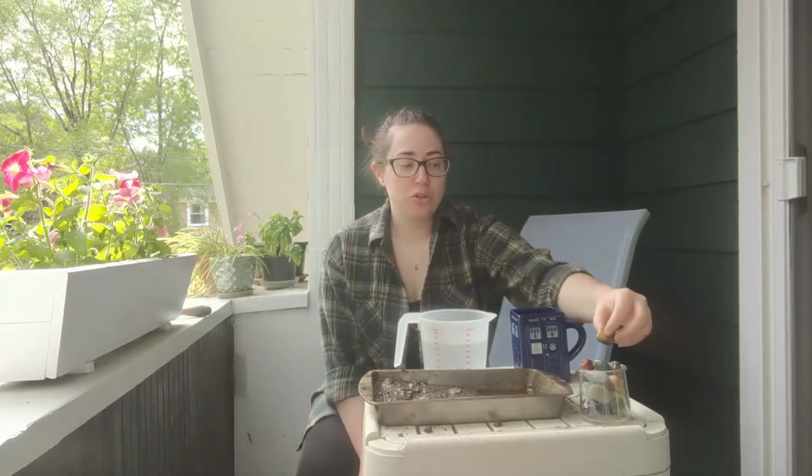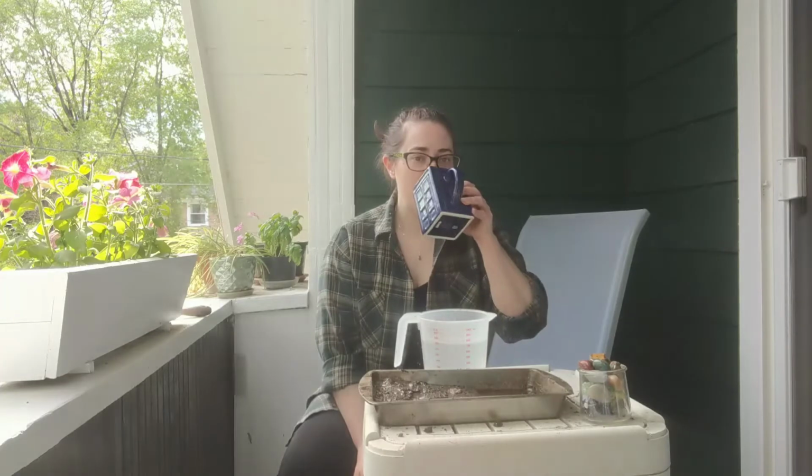So these things are going to let us be able to see erosion actually happening and see how larger boulders or larger particles tend to be left behind and the smaller ones tend to get washed away. So we'll get started.